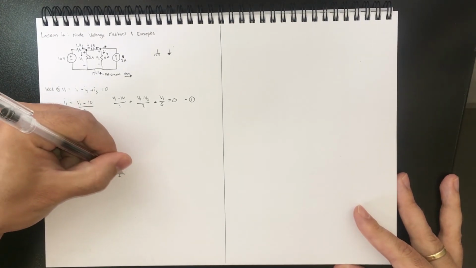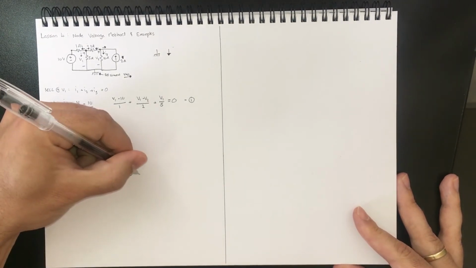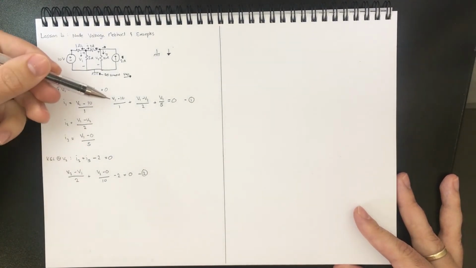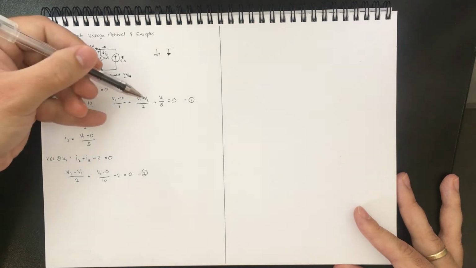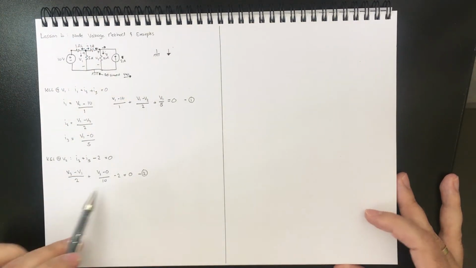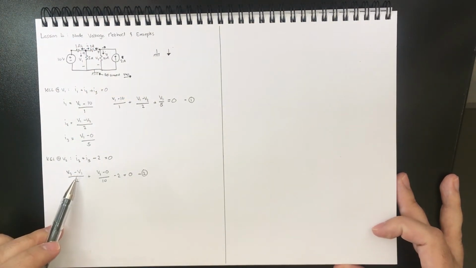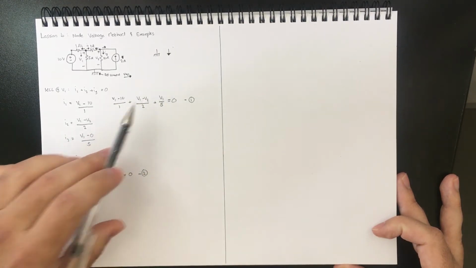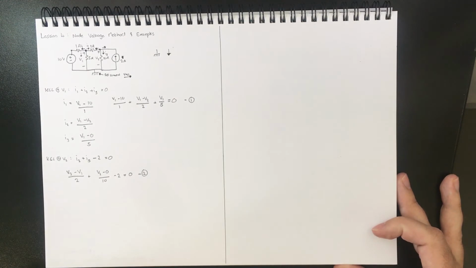And that minus the 2 amps entering the node. So this is our second equation. Note that we have two simultaneous equations and two unknowns. Therefore, we can take one of these variables and make it the subject of one of the equations and sub that into the other, and we can get the value for the other variable. And that is exactly what we're going to do.